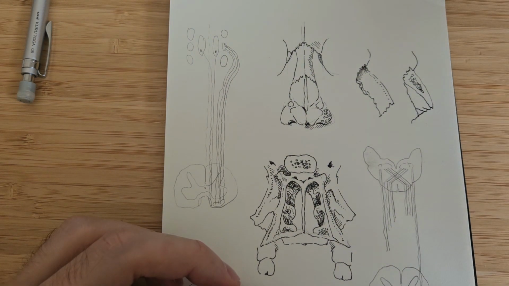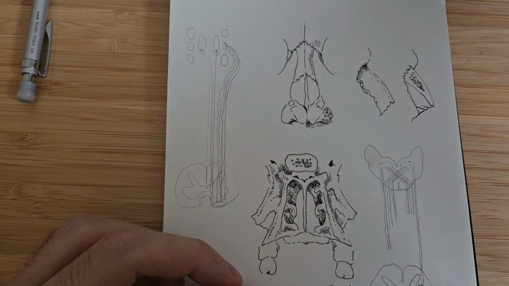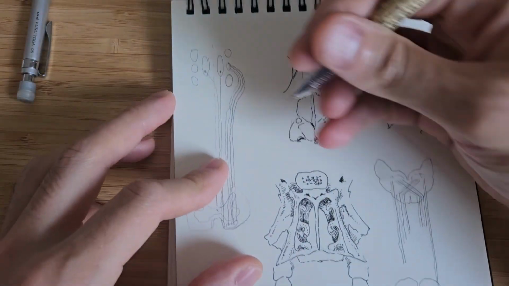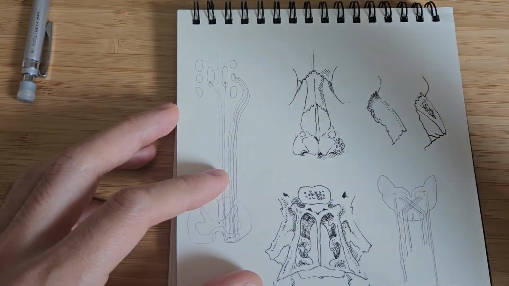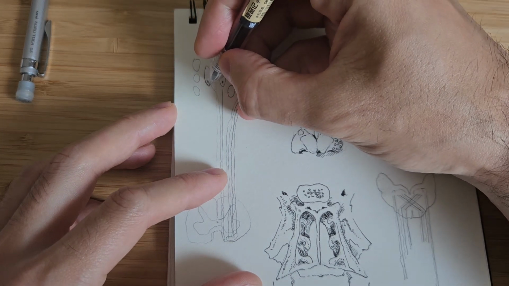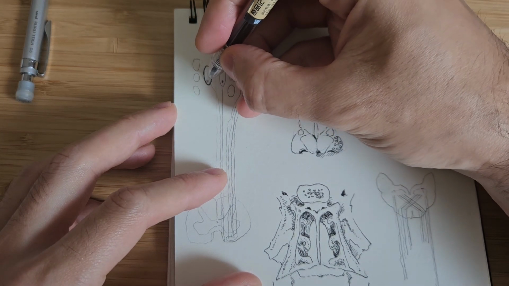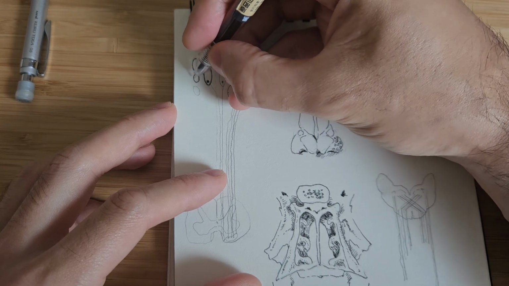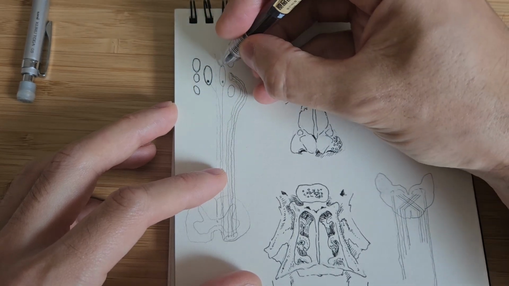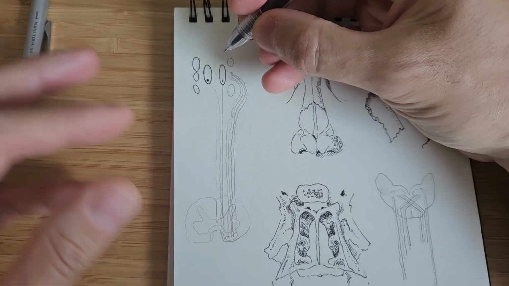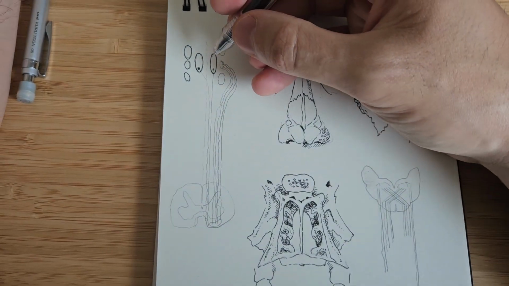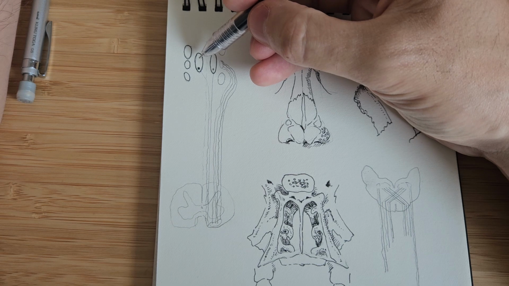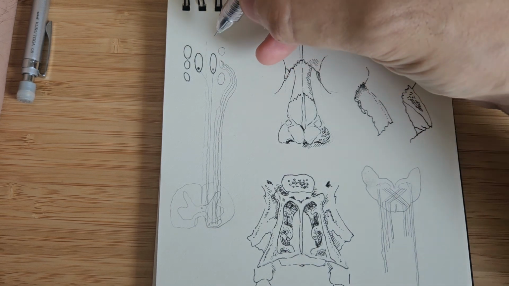Now, the medial vestibulospinal. Let me first use the pen here on this drawing, because I think that will be even better for you to visualize these structures. Here we have this one, guys, which is the medial vestibular nucleus. Okay, this one is the medial vestibular nucleus.